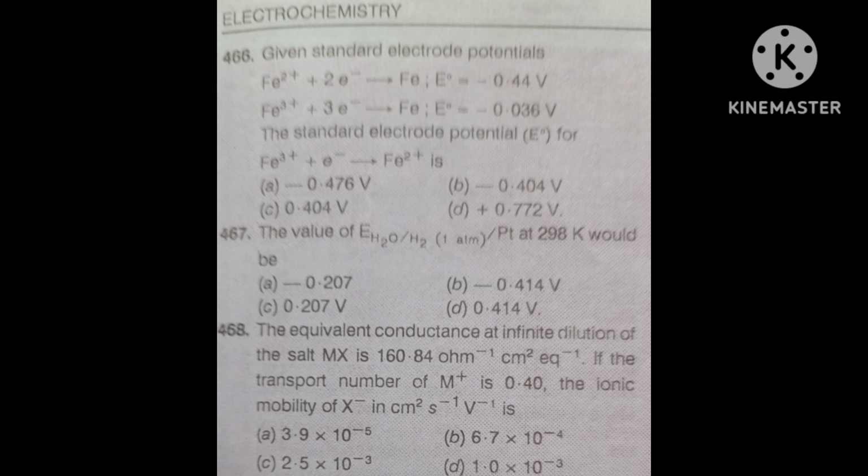Then for the ferrous reduction reaction, Fe2+ + 2e- giving Fe, you have to calculate what the free energy will be. Then delta G standard is equal to minus nF E standard.